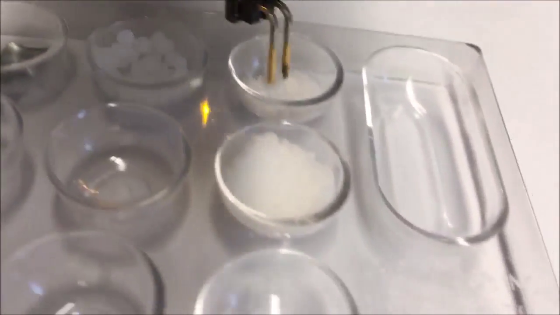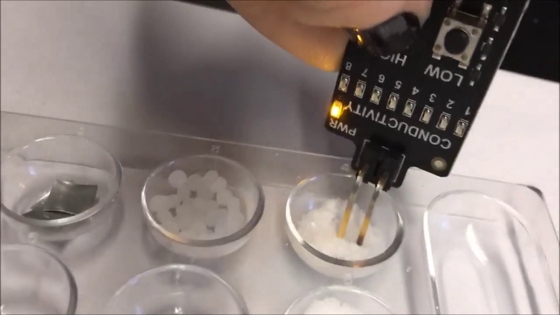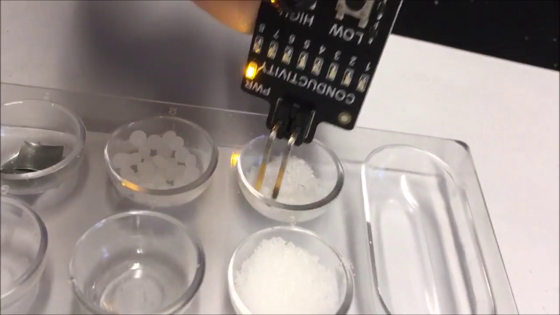Zinc is a metallic solid, which means it has a relatively high melting point. It is insoluble in water, it is relatively hard, and it conducts in solid form.